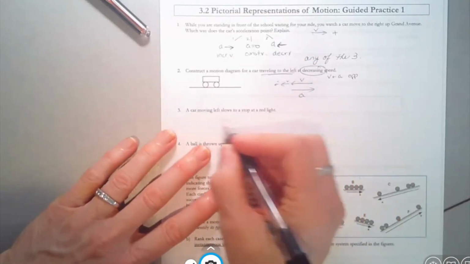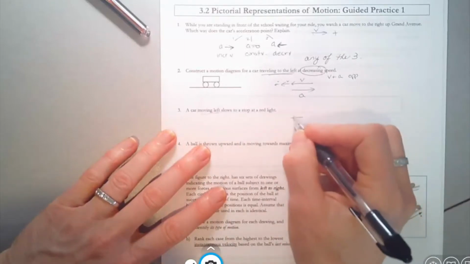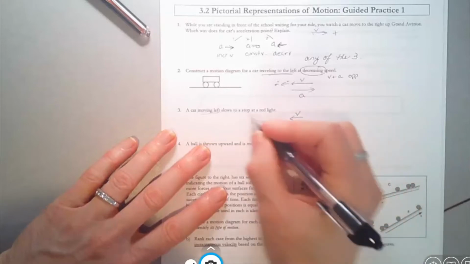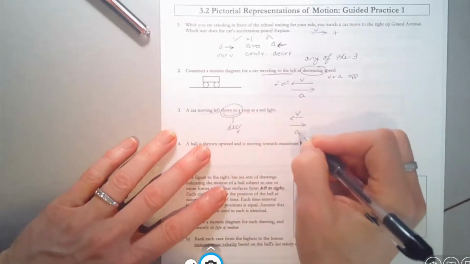A car moving left slows to a stop at a red light. Well, that's kind of the same thing. It's moving left, it's slowing to a stop, that's decreasing speed. So the motion diagram is the same.